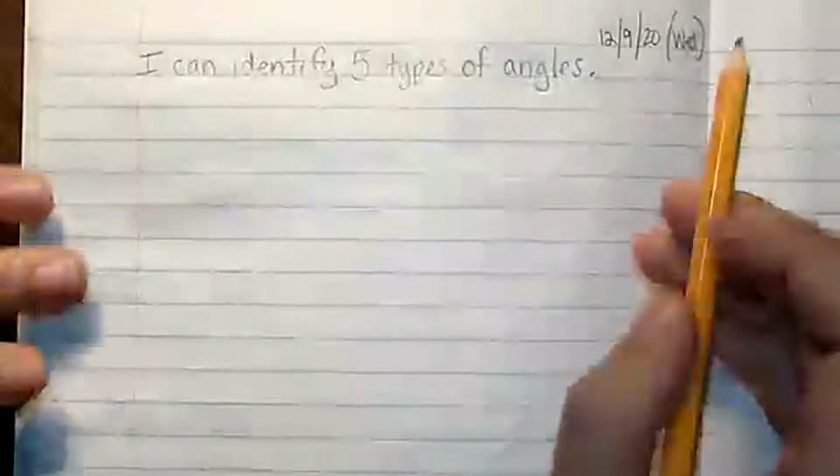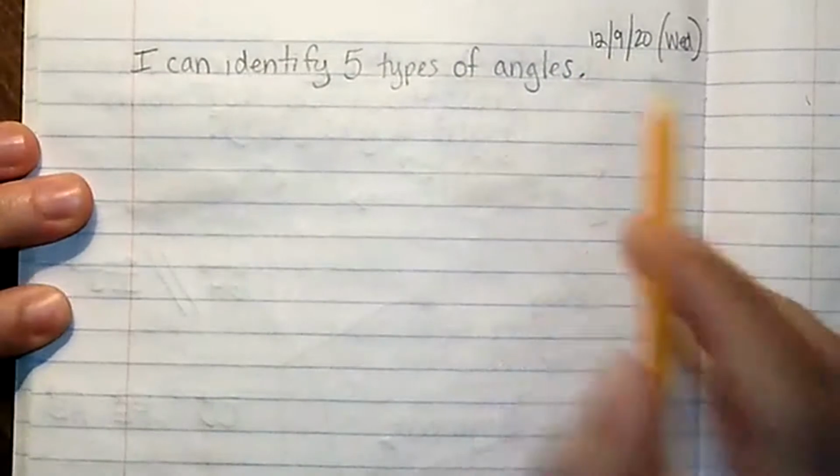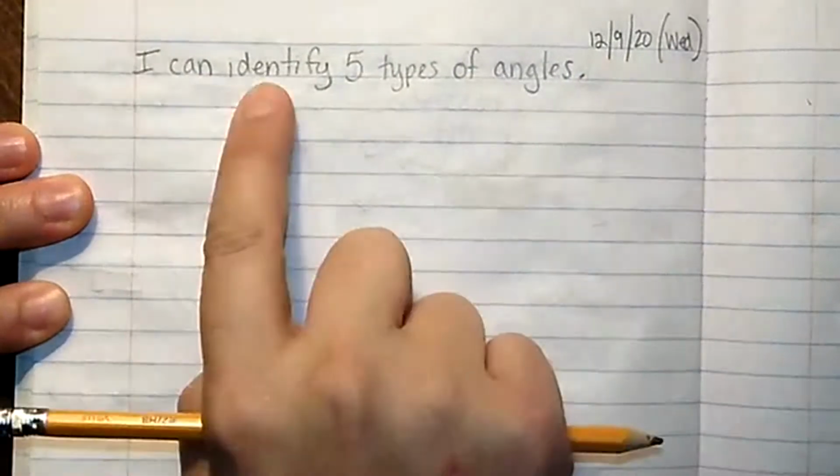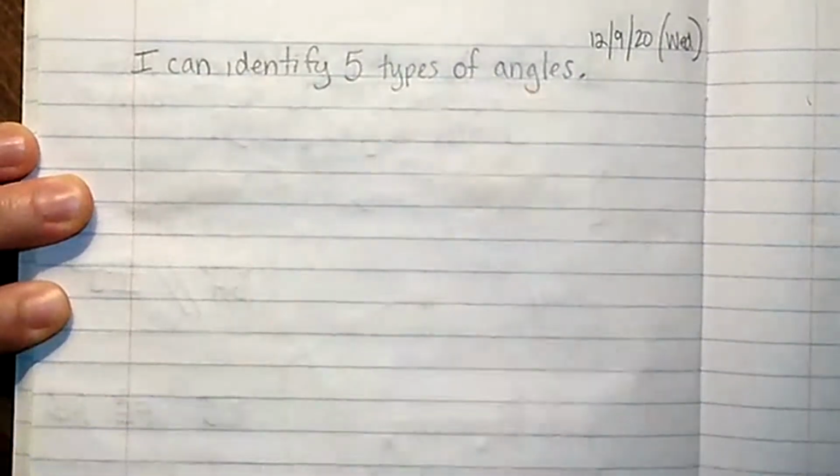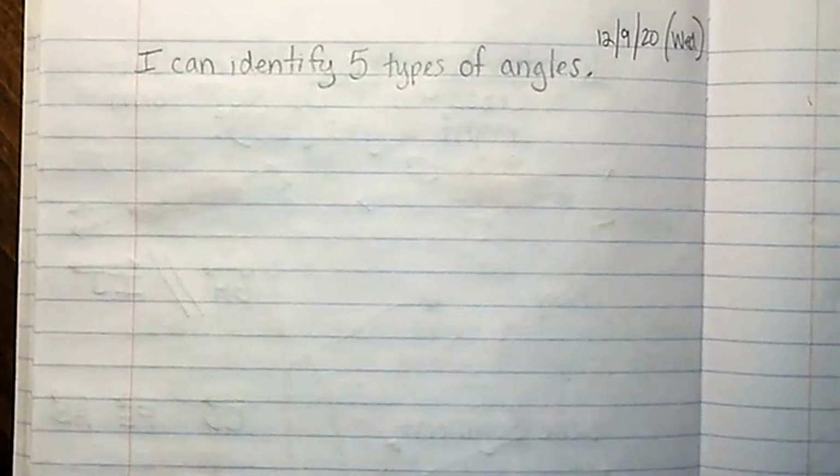Good morning. Today is Wednesday, December 9th, 2020, and our I Can for today says, I can identify 5 types of angles. All right, so angles we know are the openings. They look like the hungry alligator mouth, right? And they have 3 points.